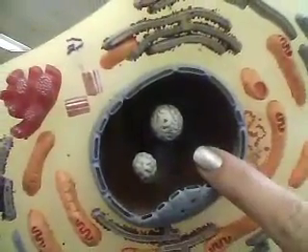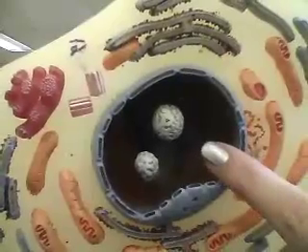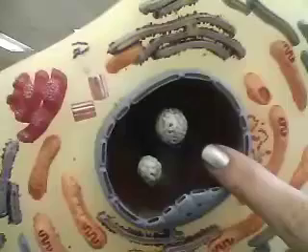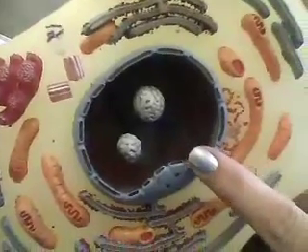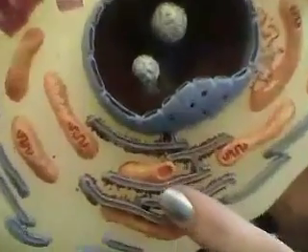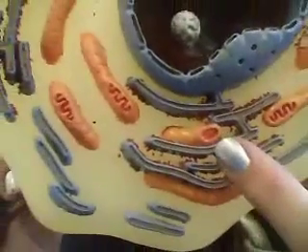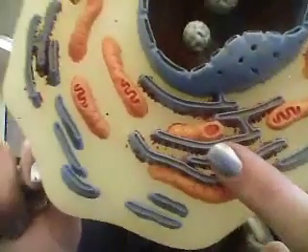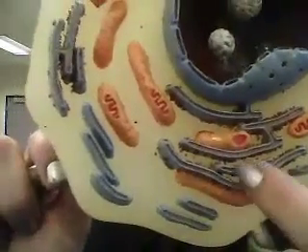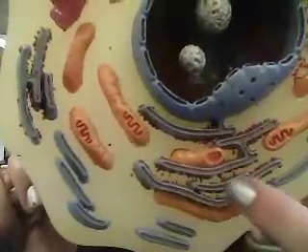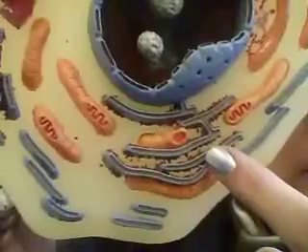Within the nucleus is where the DNA will be transcribed into RNA, and then from here it will be taken out and it will move to these organelles over here that are shown as blue with little red dots on them. That is the endoplasmic reticulum, specifically the rough endoplasmic reticulum. Those little red dots, also floating around throughout the cytoplasm, are called ribosomes.